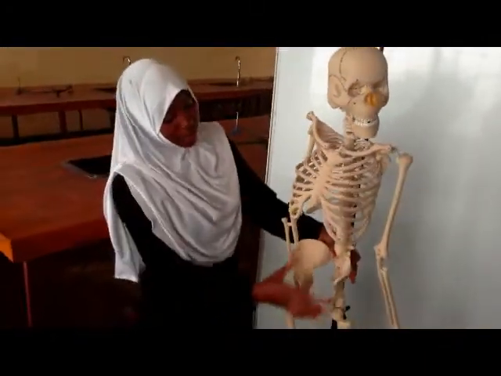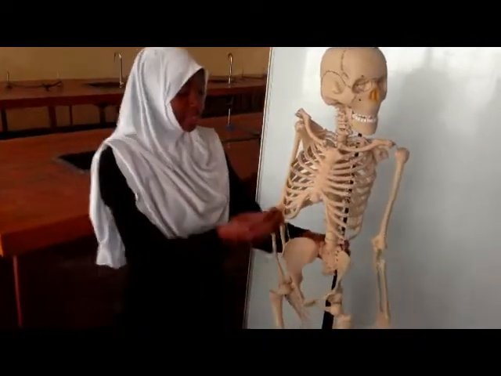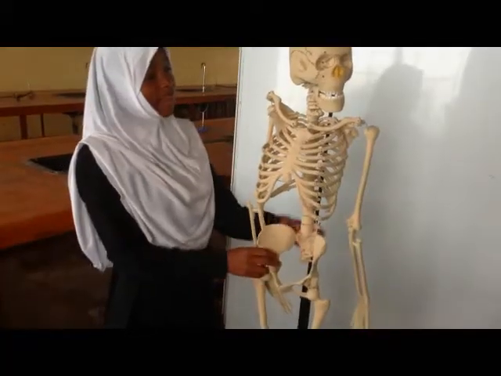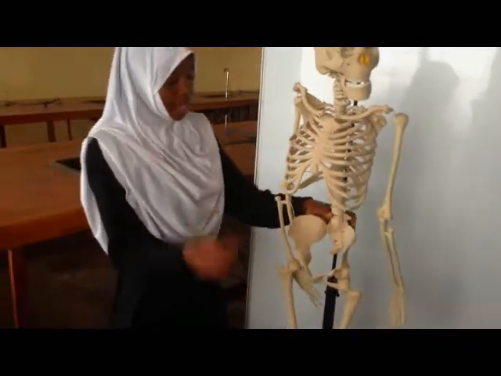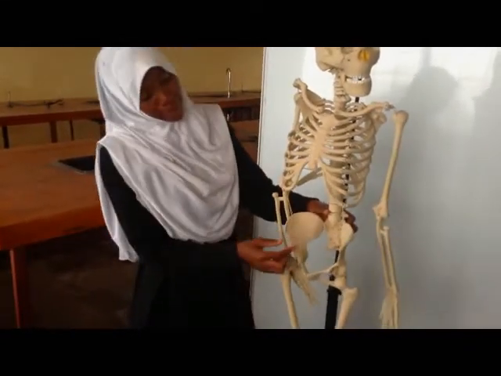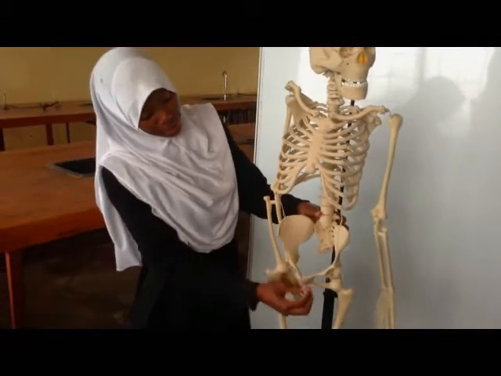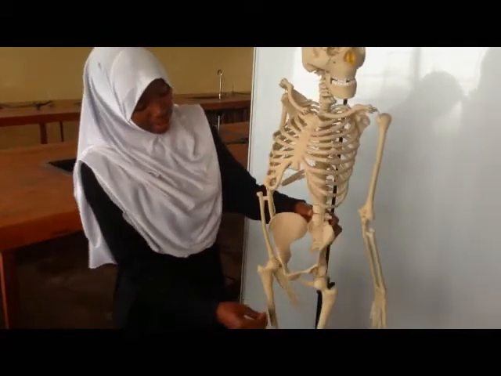Also, this pelvic girdle is funnel shaped so as to provide support to the upper part of the body. As you can see, in the shape of a funnel, the upper part is broad, while the lower part is thin.